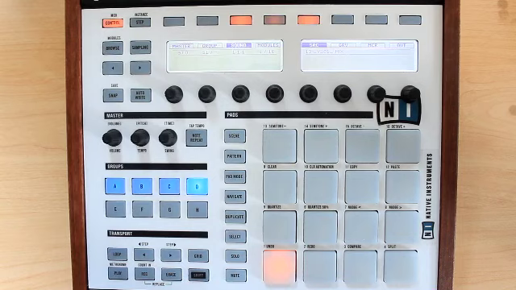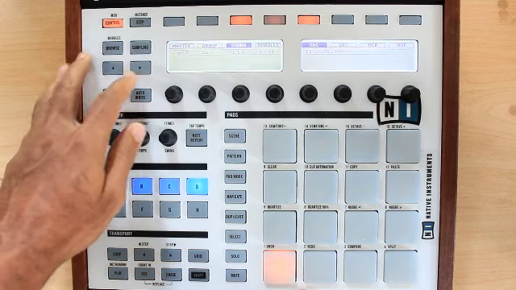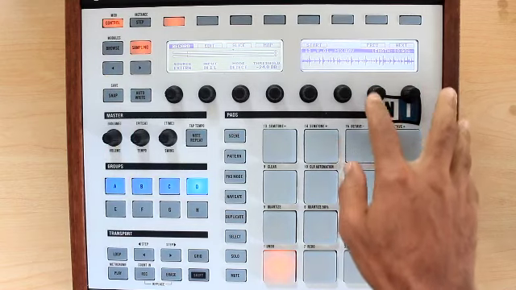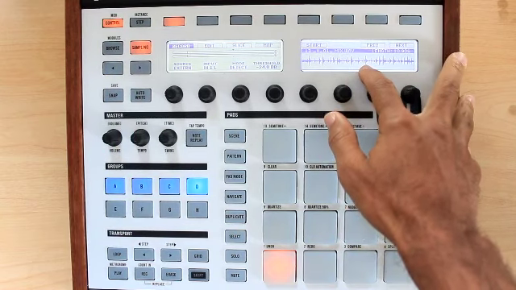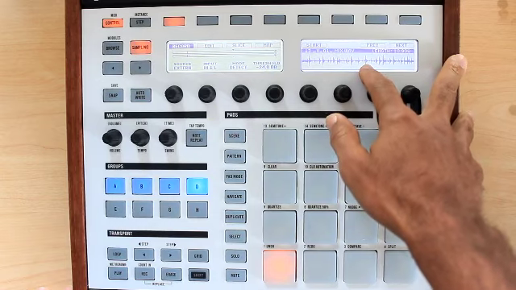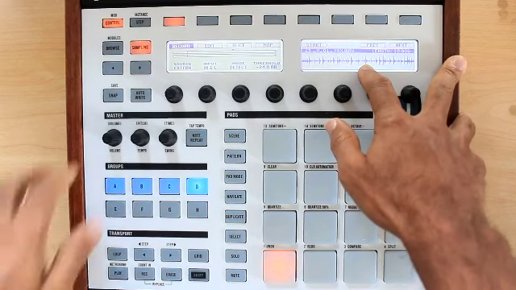Thanks again for participating. All right, so we got the sample loaded up on pad 1. Let's listen to it. All right, so that's it. Now what we're going to do is go into sampling. You look over here, you got the waveform again. Now from there we're going to start slicing it up.